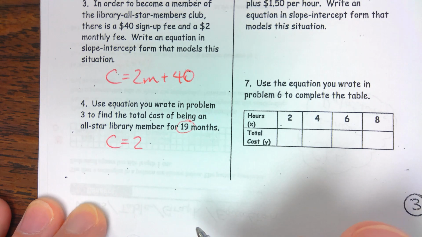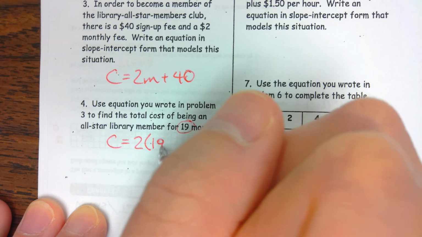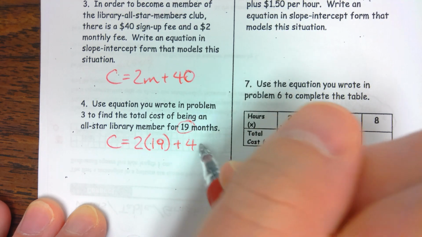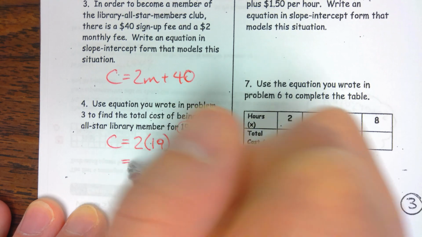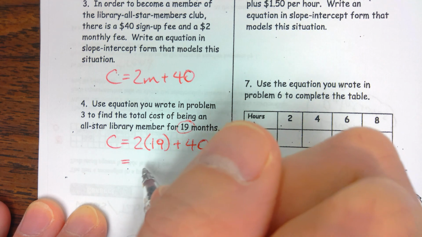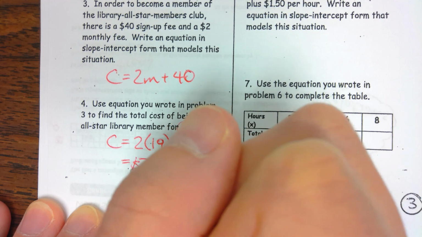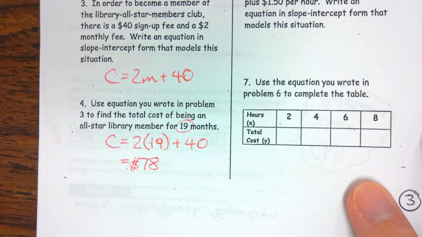That doesn't look like a variable. But 19, so 2 times 19. So substitute in for the variable. And then what's your final answer? 78, half a mark off. Dollars. I wrote dollars here. Okay, but you didn't tell me.